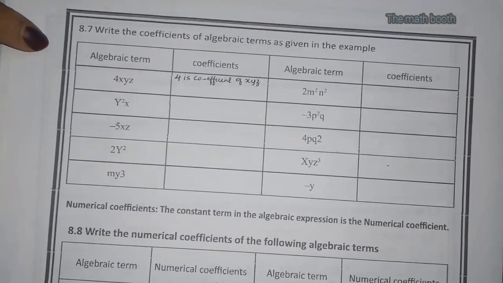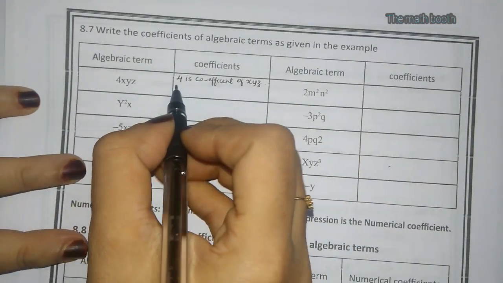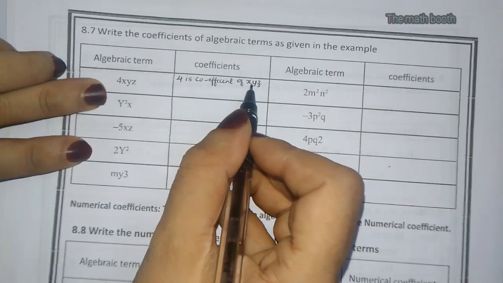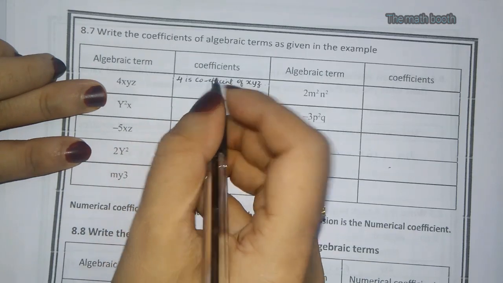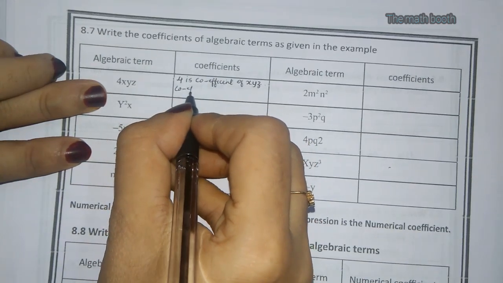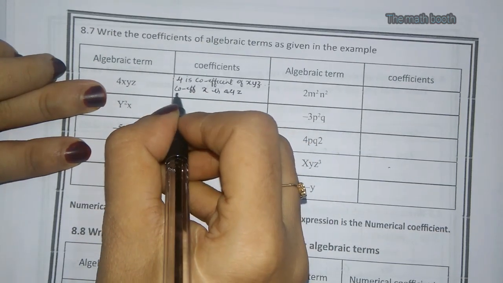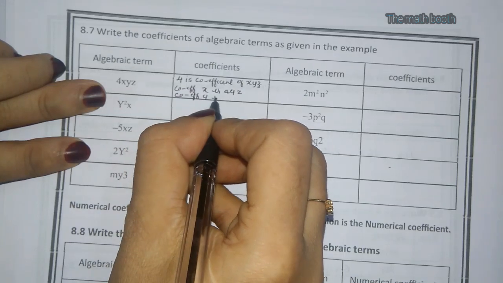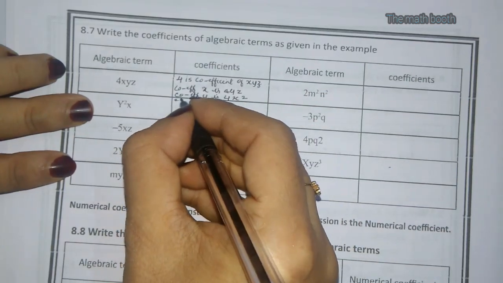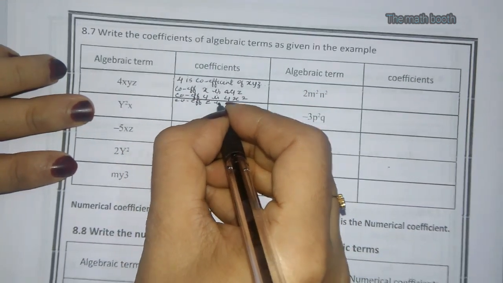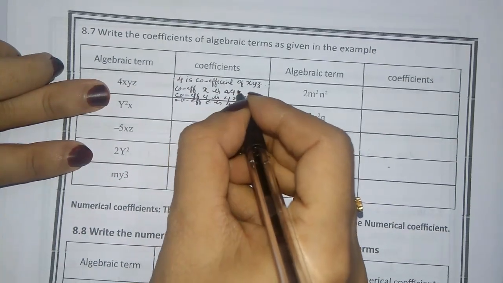They have told us to find the coefficient of algebraic terms. Same like this. So here the space is very small. I will try to write: 4 is the coefficient of xyz, and coefficient of x is 4yz, coefficient of y is 4xz, like that way. Coefficient of z is, leaving z, 4xy. Like that way we have to find out, okay.